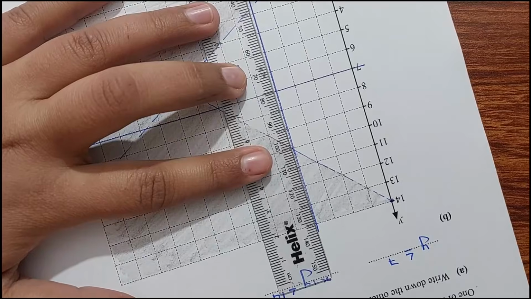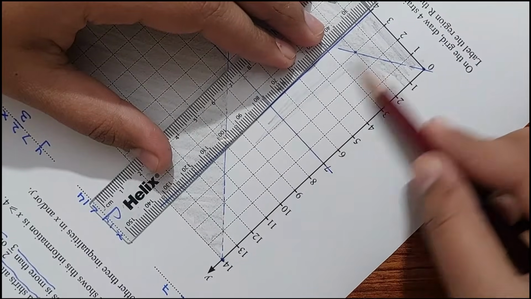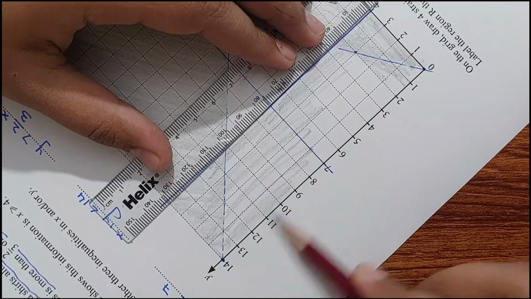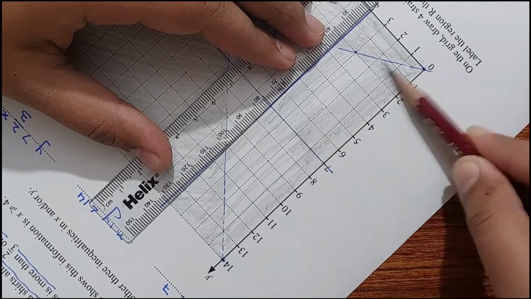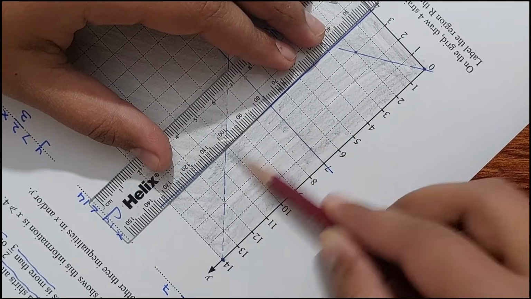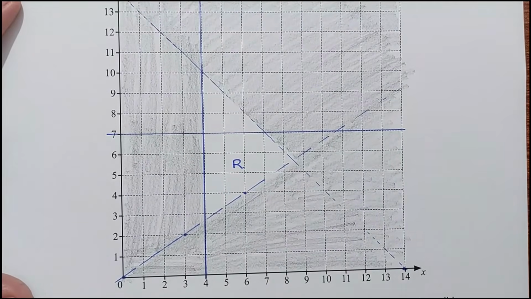And this one is unwanted. So this would be the region R that satisfies all 4 inequalities.